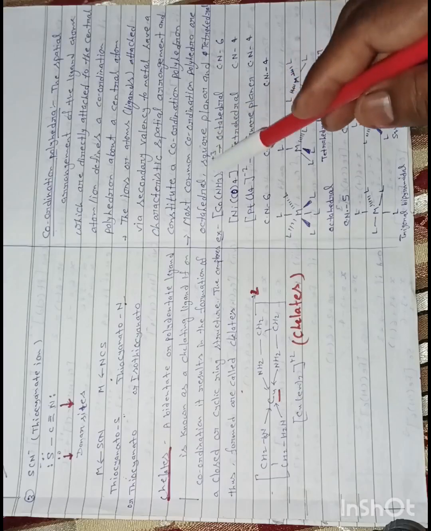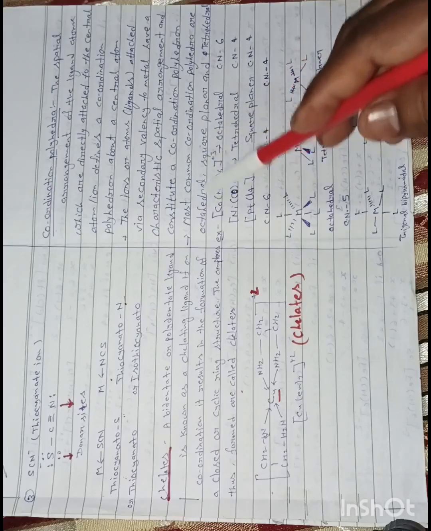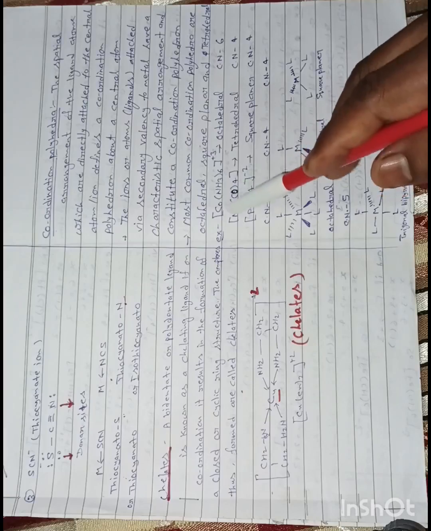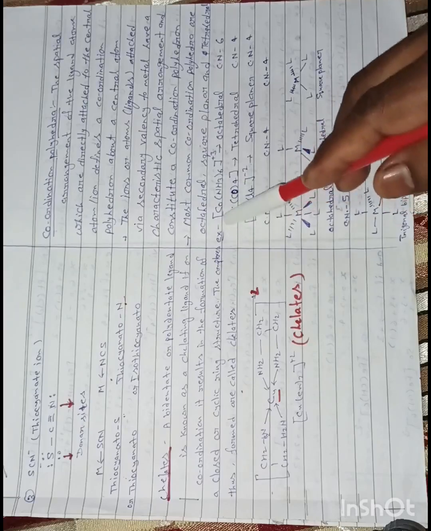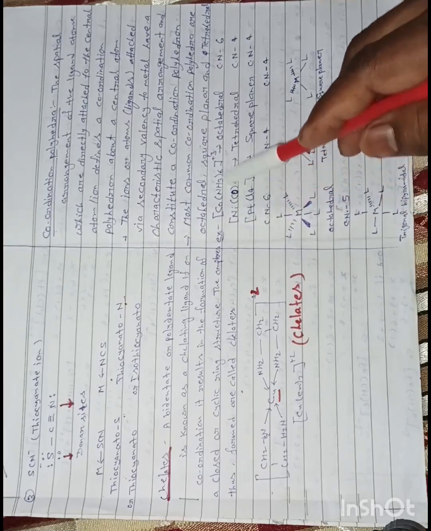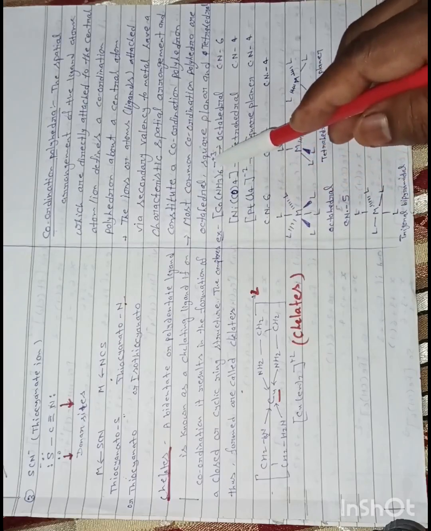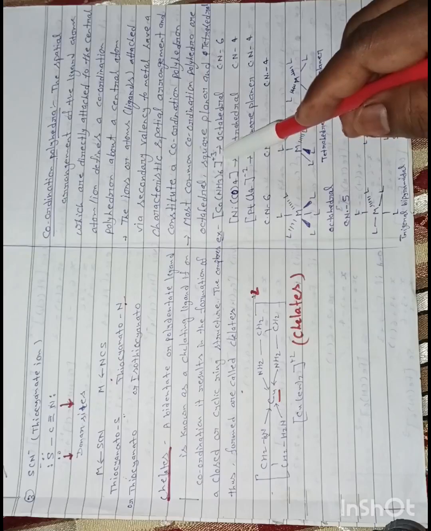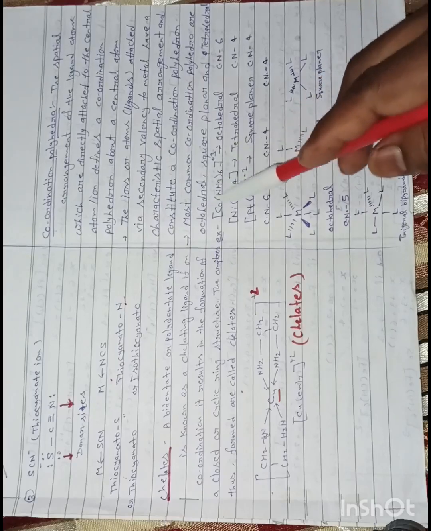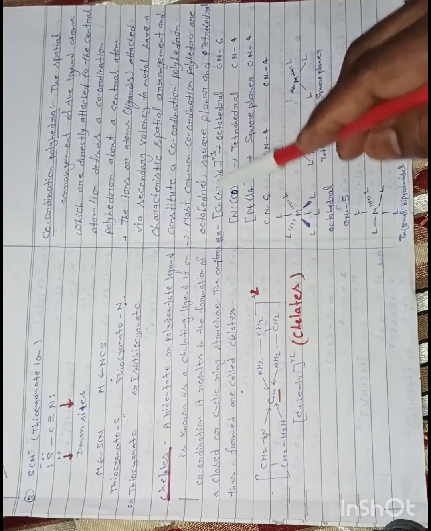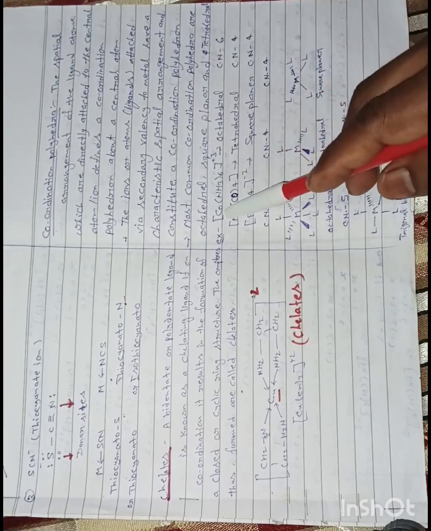So coordination polyhedra show octahedral structure, square planar structure and tetrahedral structure. Here I have taken some examples, and that is Cu(NH3)6 and the whole charge is plus 3. Here we can see 6 neutral ligands are attached to the central atom.